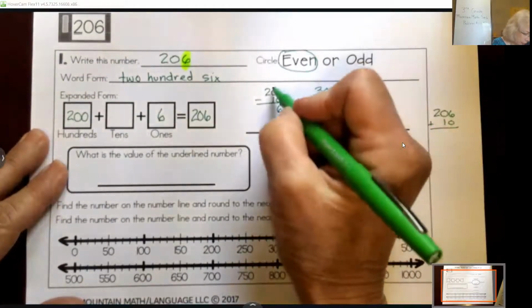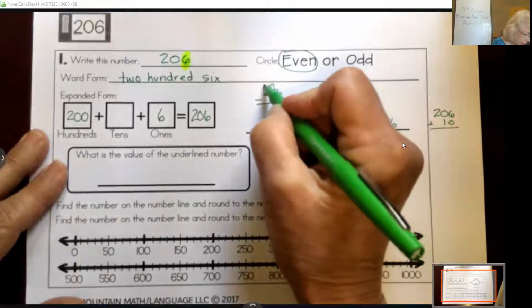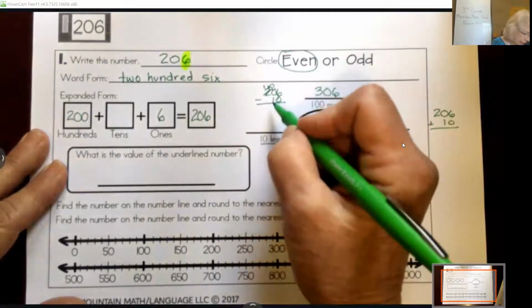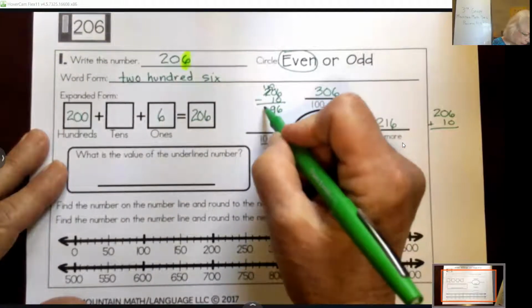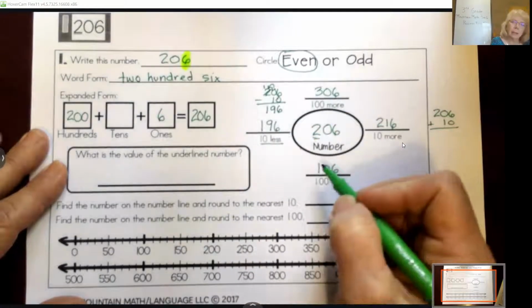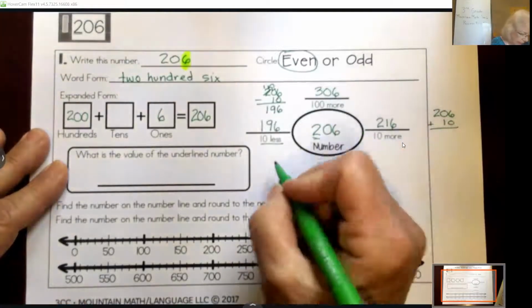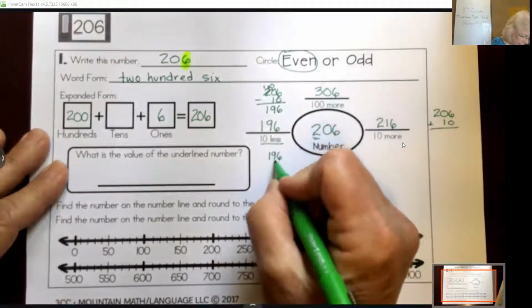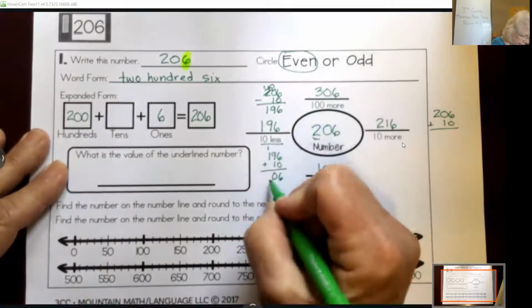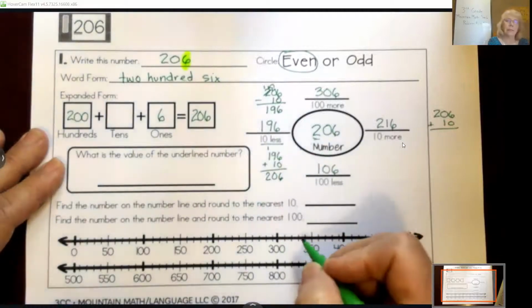So I need to go next door, borrow 1. That becomes 1, and this becomes a 10. And 10 take away 1 is 9. And so my final answer is 196. And if you got that and you weren't sure, you could always add 10 to it to check your answer. And you would find that you get 206.